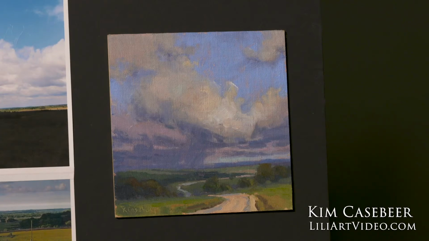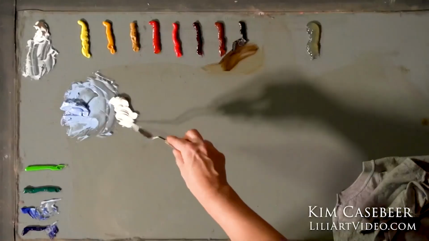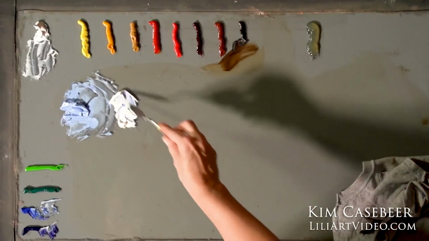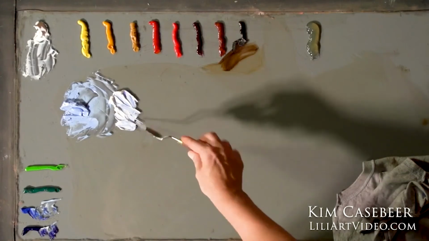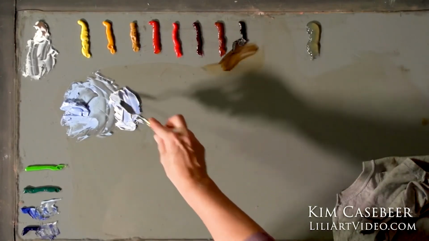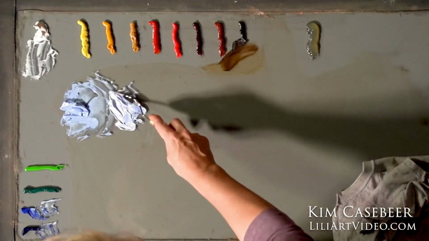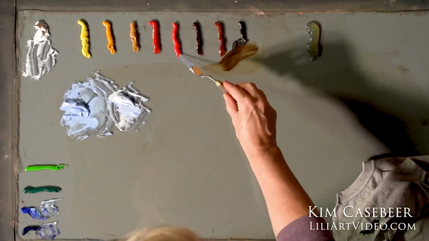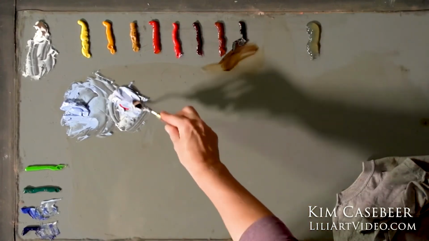So again, a lot of white. But this time, because it's a gray, it's going to have some of each of the primaries in it. So I will start with some ultramarine blue and a little red.